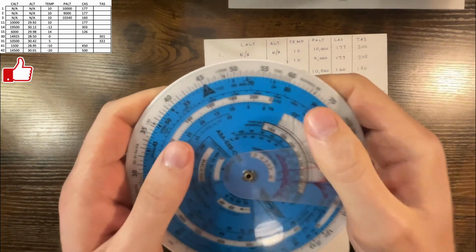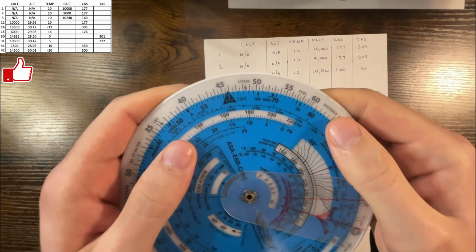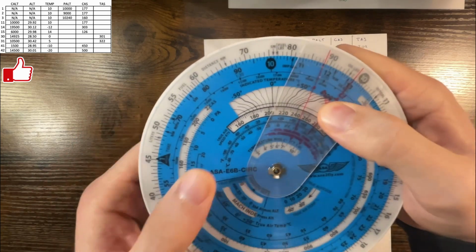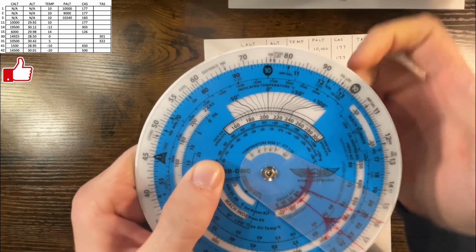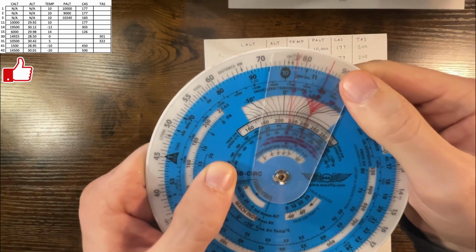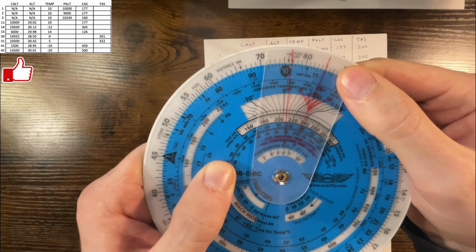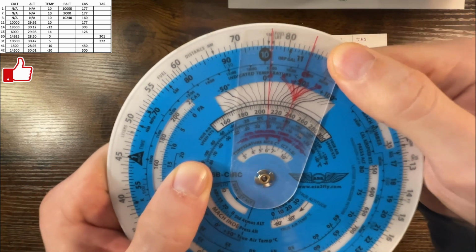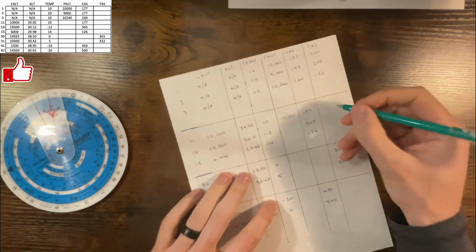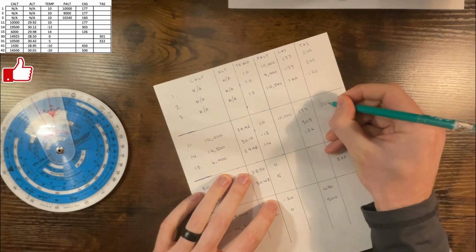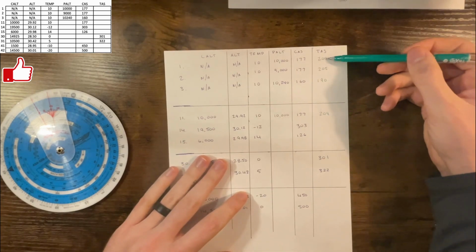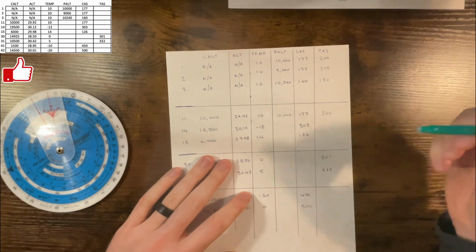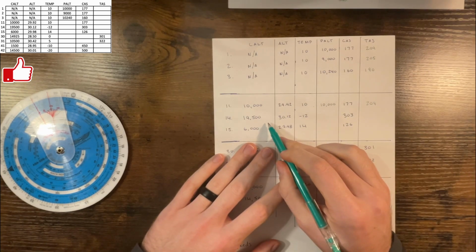So we're going to find that 10,000 for our pressure altitude and line it right up with 177 for our calibrated airspeed. Come over to this section, find where that 10 degree line matches up with the Mach line, come down, and right there that's 209 knots. So again, 209 knots. We should get the exact same answer as question number 1 because all the information is the same.